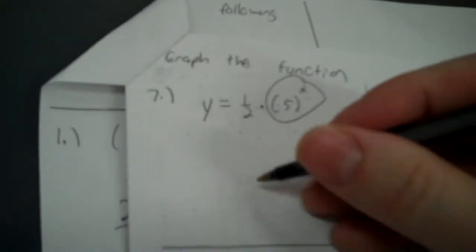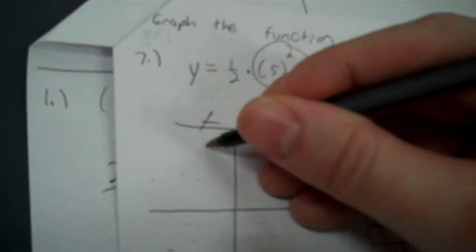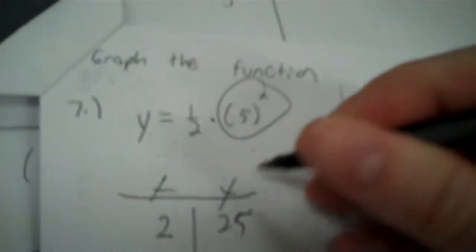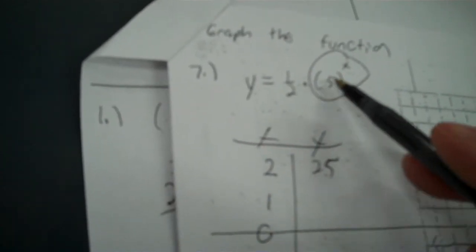Okay, graph the function. Just worry about the 5 to the second first. Okay. So if I take 5 to the second, that means 5 times 5, that's 25. So if it's 5 to the negative second, it's just flipped, 1 over 25. 5 to the power of 1 would just be 5, and that'd be 1/5, and 5 to the power of 0 is 1. Now multiply all these by a half, okay?